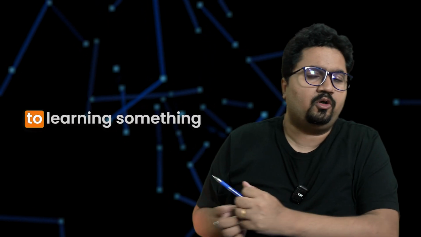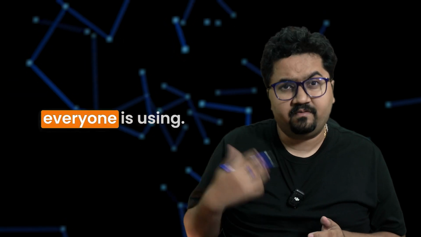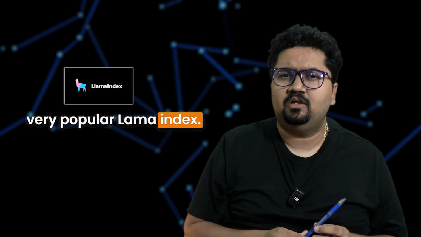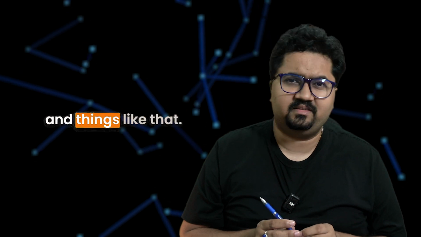Then you should hop on to learning something like a RAG architecture. And RAG architecture essentially is what everyone is using. So learn a few frameworks at this stage. Learn LangChain, which is very popular, and Llama Index. Understand how OpenAI works, what the endpoints that OpenAI has are, how tokens work, and things like that.